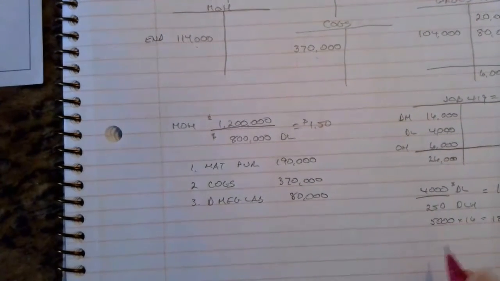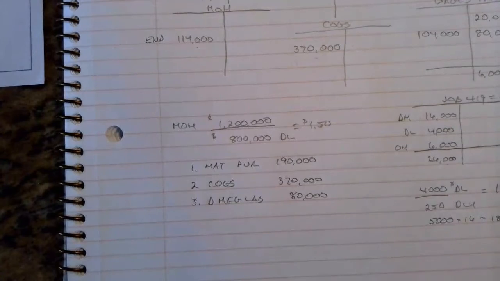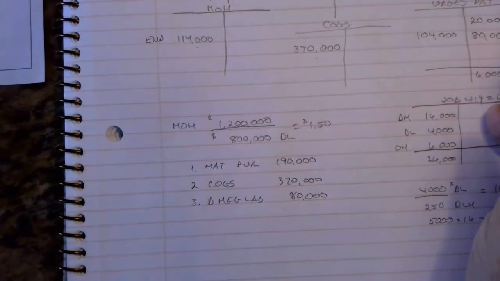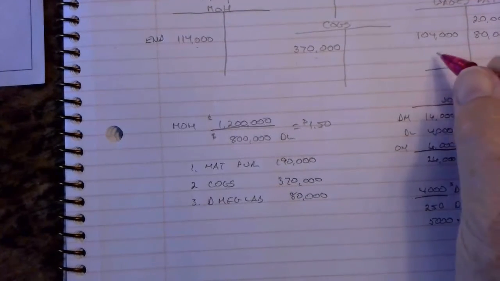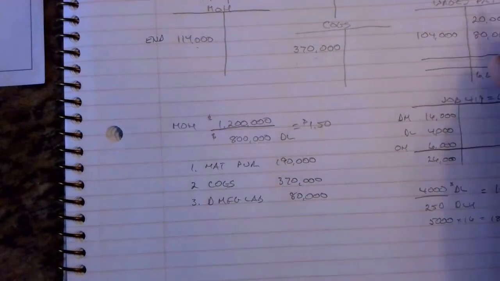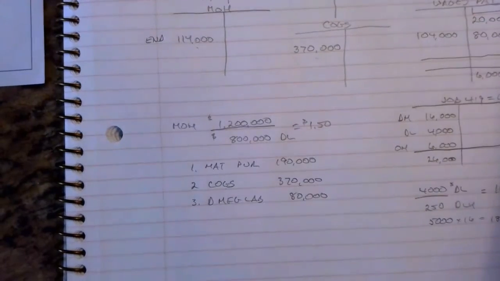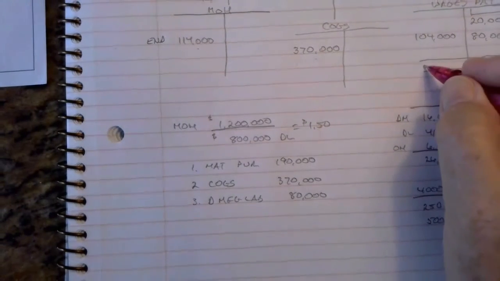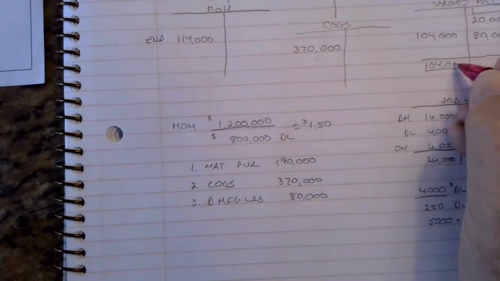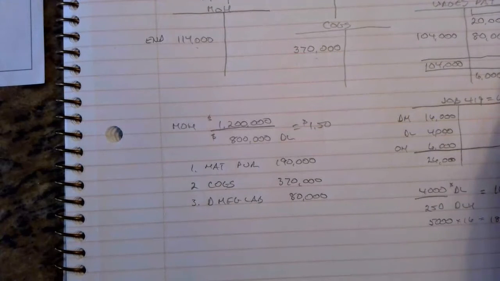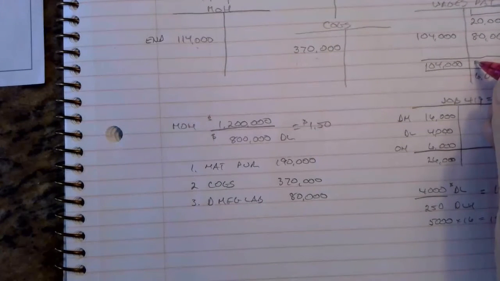The balance in wages payable control. Okay, now this is tricky. The balance in wages payable control, oh, at 12/31. So what they want is the beginning balance. They're looking for what this number would have been. So if this is 104, and this ends up to be 6,000, then this must have been 110.